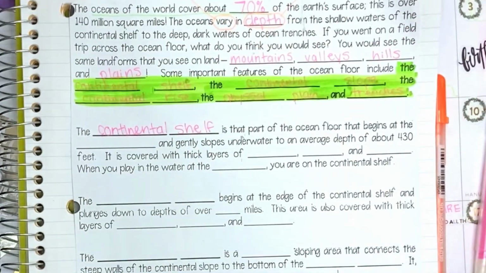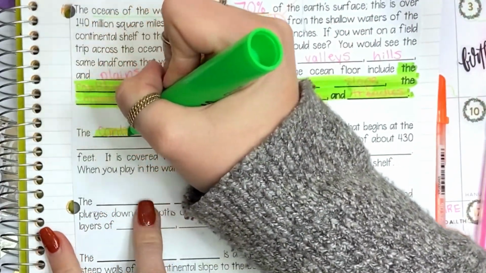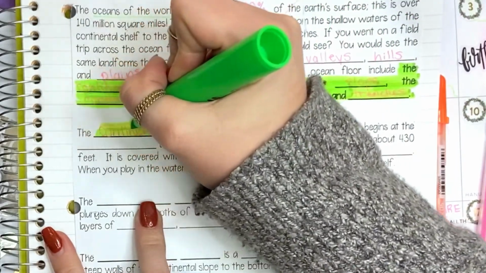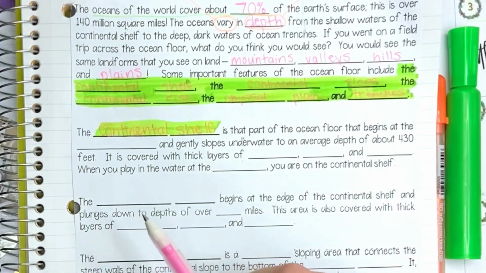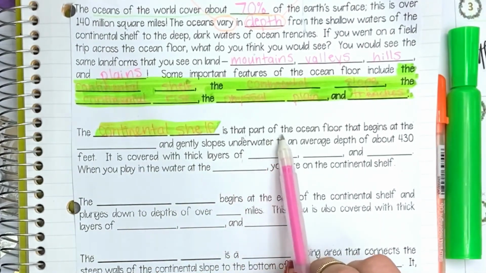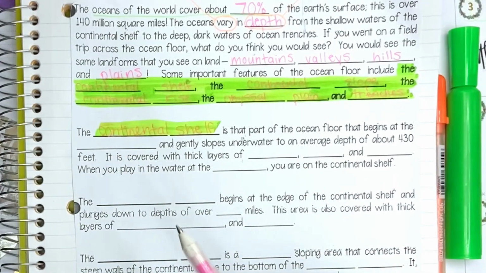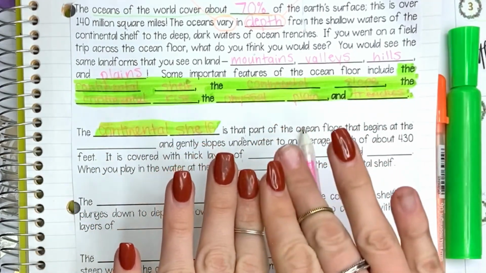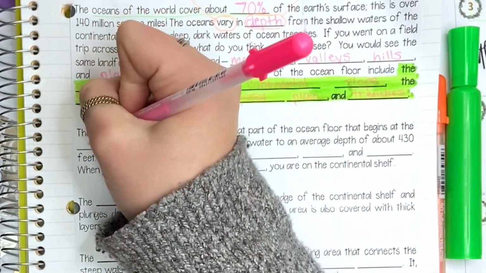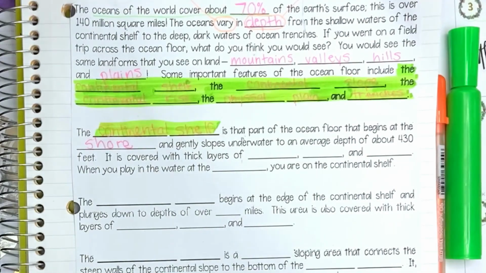And if you need to pause the video to write some things down, that's fine, because I know sometimes it's hard to copy things down and listen at the same time. So if you need to pause my video, you can. So the continental shelf is the part of the ocean floor that begins at the, let's think, what is another word for beach? I don't want to put beach, but I want to talk about the place where the sand and the water touch each other, right in the middle, and that is called the shore. I'm sure you've heard that word before, the shore.